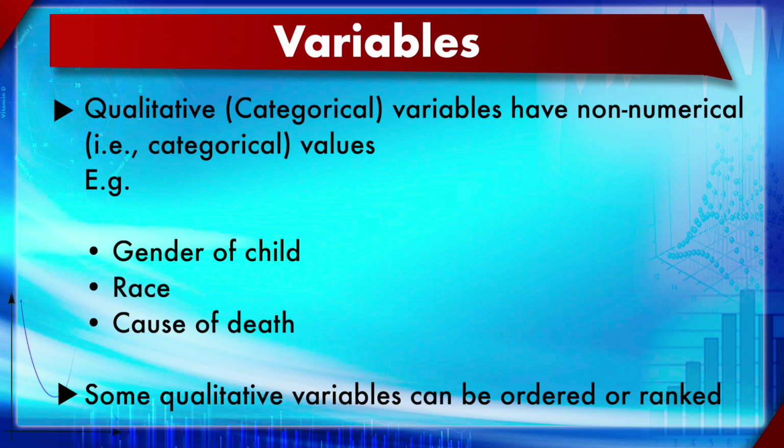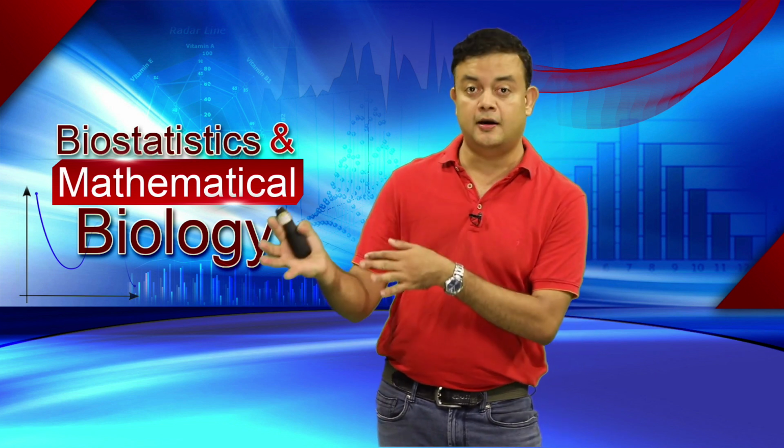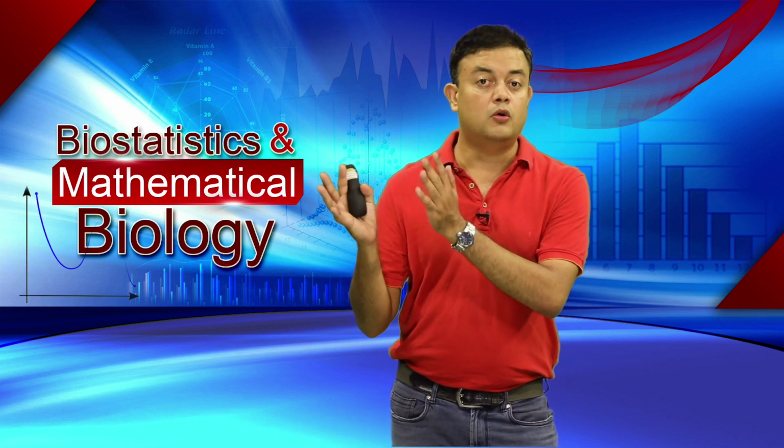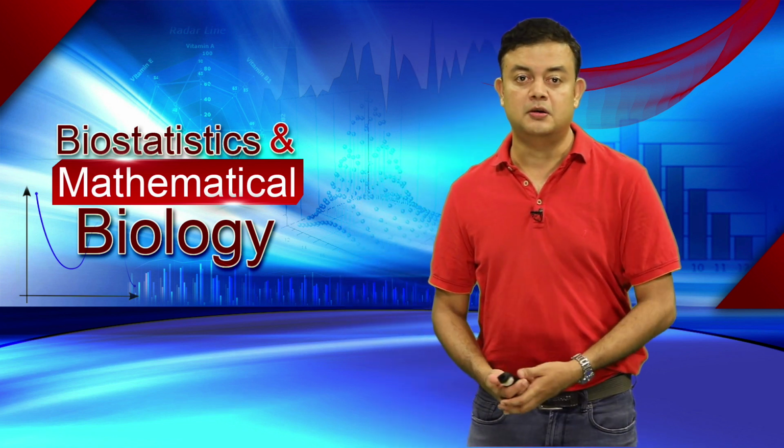Some qualitative variables can be ordered or ranked, while many cannot be ordered. For example, how happy do you feel right now? I can still order it on a scale of 0 to 10, with the happiest person saying 10, while an unhappy person will say 0. So rank ordering is possible in certain categorical variables.